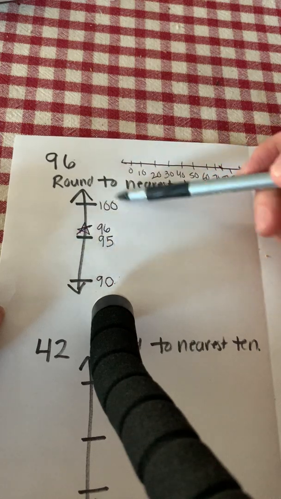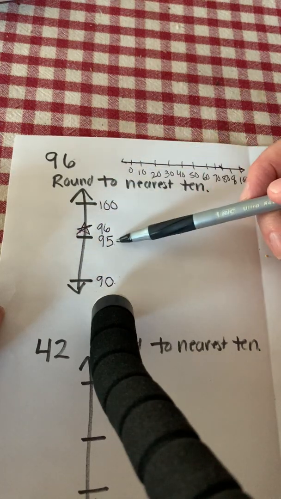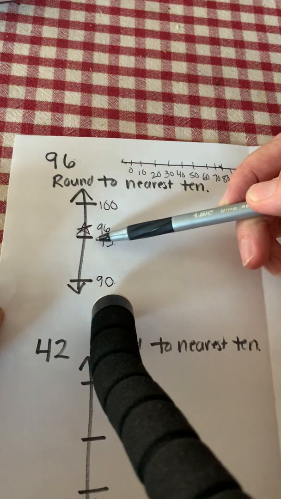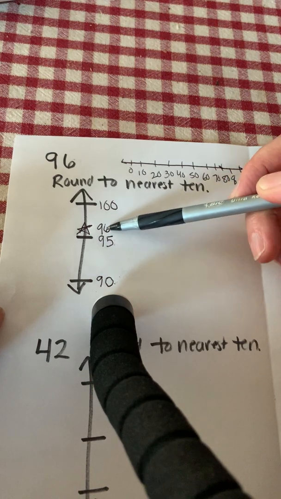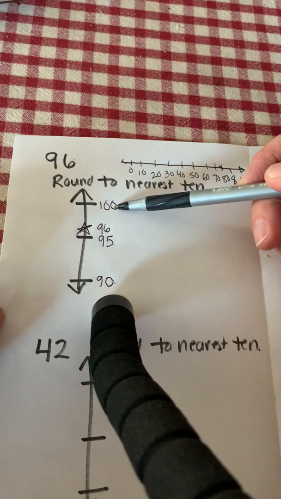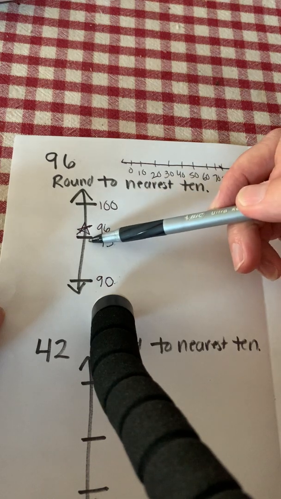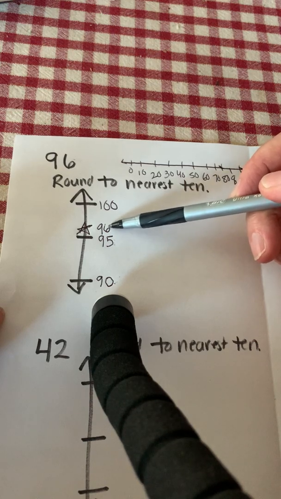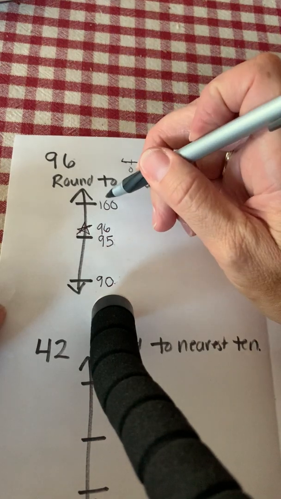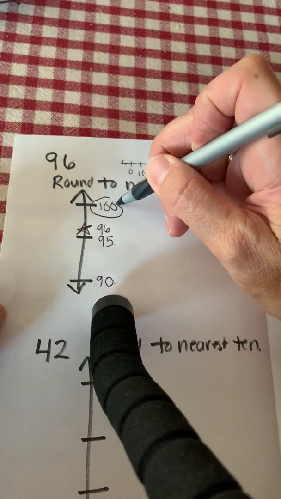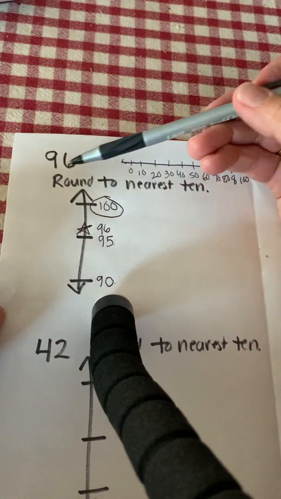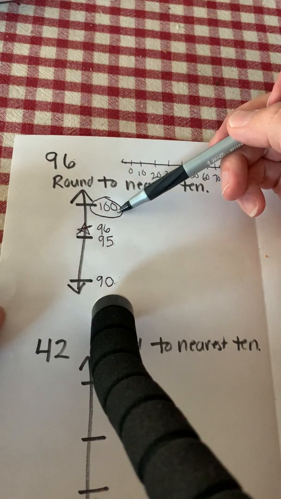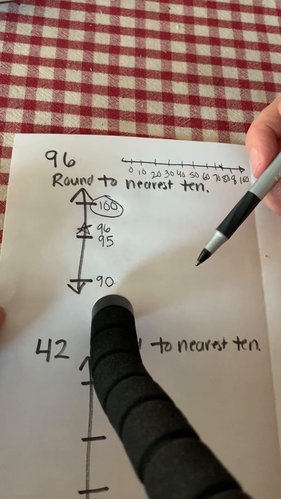Then I decide which way to round. If the number you're rounding is at the midpoint or greater, we round up. If the number is below the midpoint, we round down. 96 is above the midpoint, so I'm going to circle 100, because if I'm rounding to the nearest 10, I would round it up to 100.